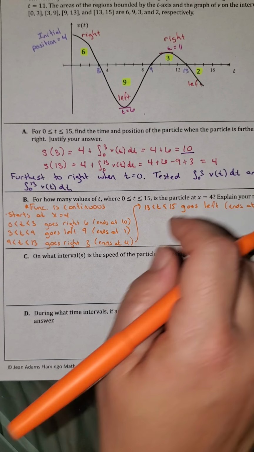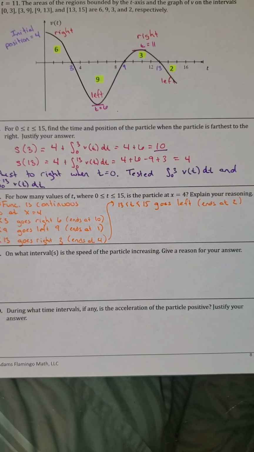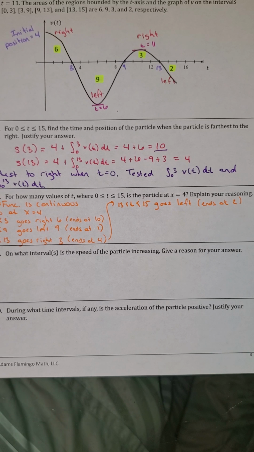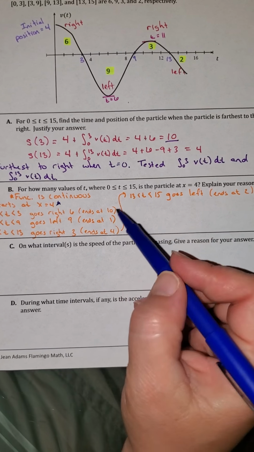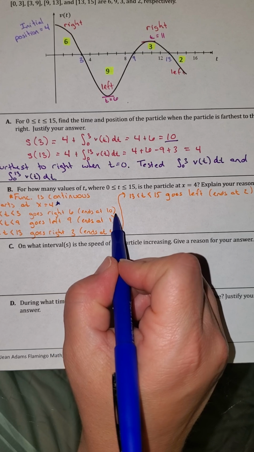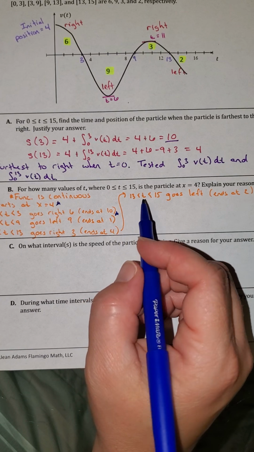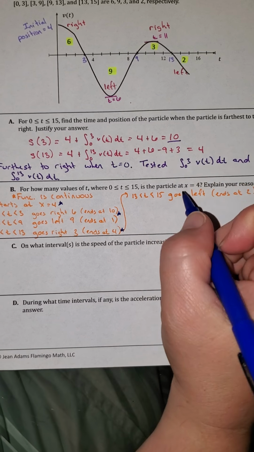Okay, that pretty much just describes what's going on. So the question is, how many times is x equal 4? So x equals 4 right here. And then between 10 and 1, it would have to go through 4. Now I set myself up. That's using intermediate value theorem. That's why I said it was continuous. And then it's going to end at 4, so there's going to be one more.